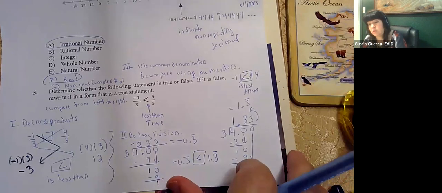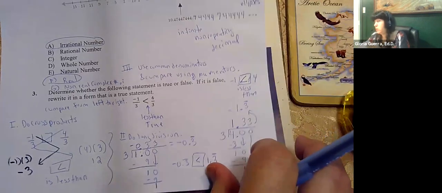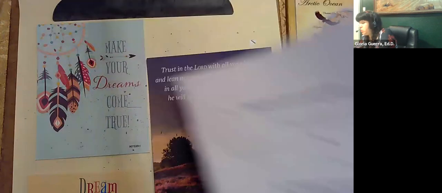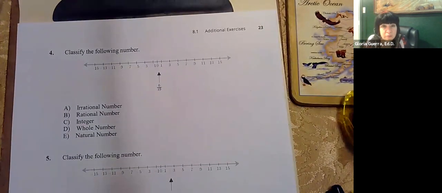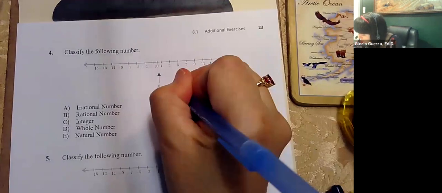Okay, let's look at page 23. And it looks like they want us to compare the number 6 divided by 19. Okay, so I'm going to set it up here.